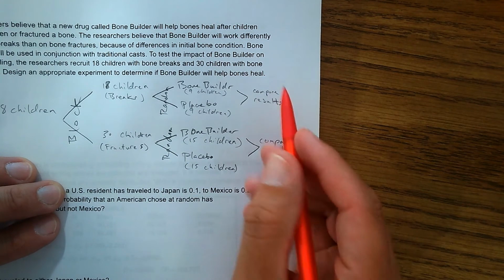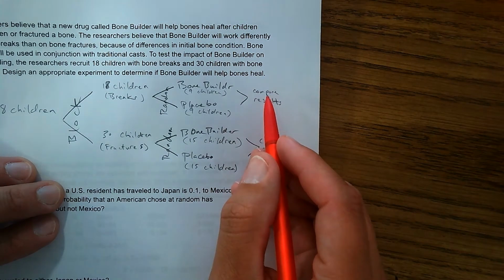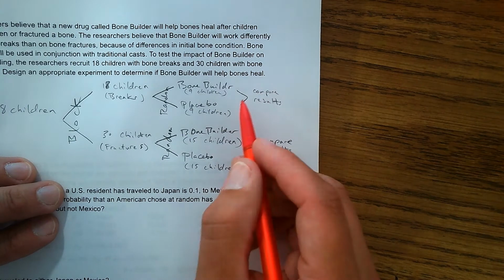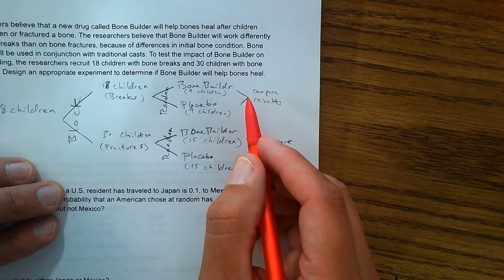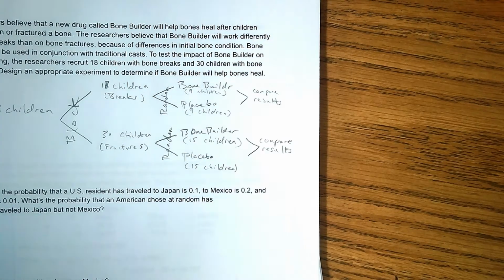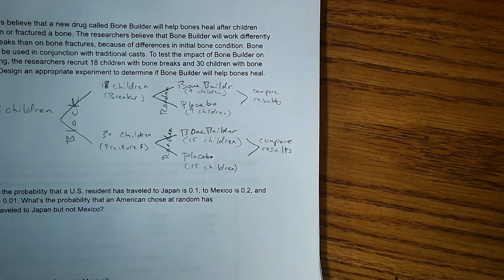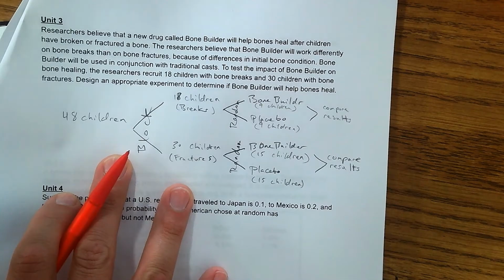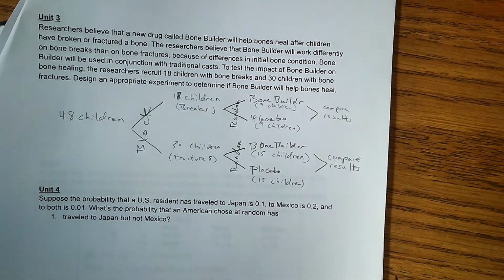And now when you compare the results, whoever is looking at the X-rays and things like that, if they don't know what the kid had, that would be a double blind because they'd be blind for the results. You don't have to list that, but that's something that could be listed as well. So that's how you would design an experiment with something like that.